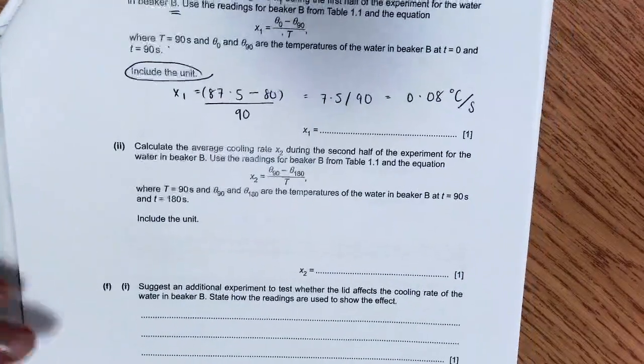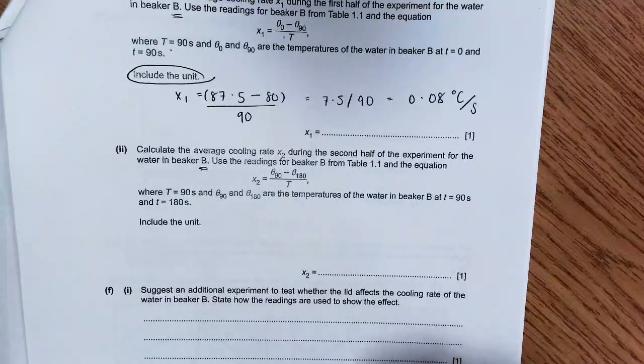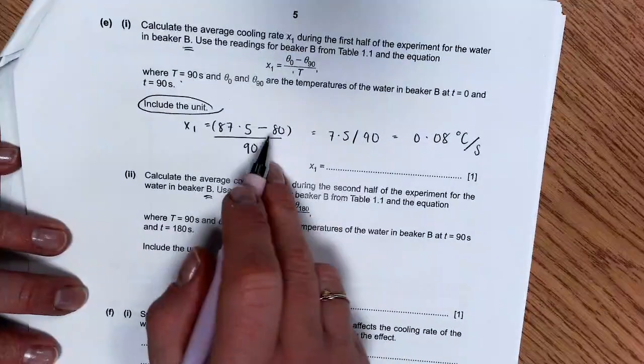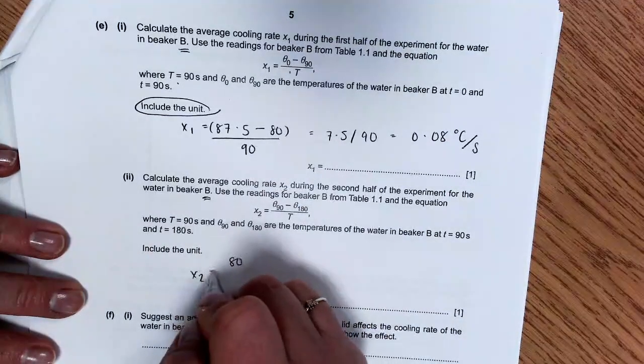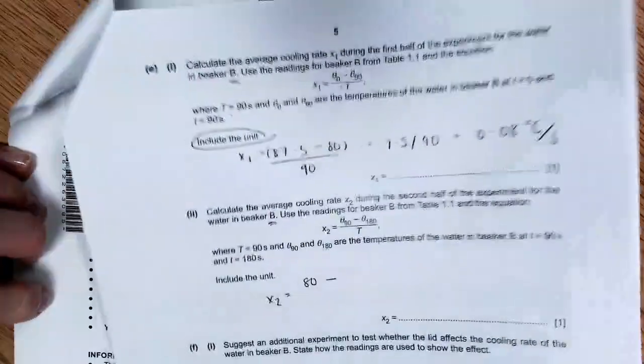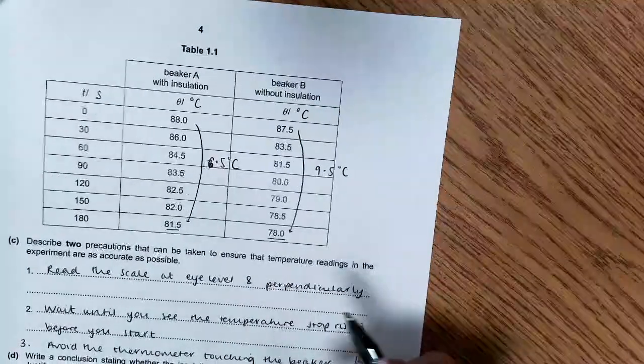For X2 we do it again, it's still for beaker B, but this time it's for 90 and 180. So we saw that the temperature for 90 was 80, this is for X2, and now we have to find the value of the temperature at 180 seconds, and that was 78.